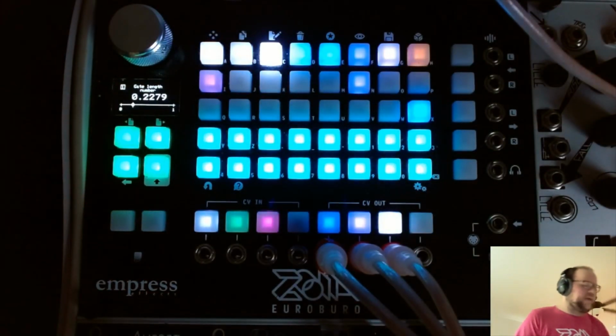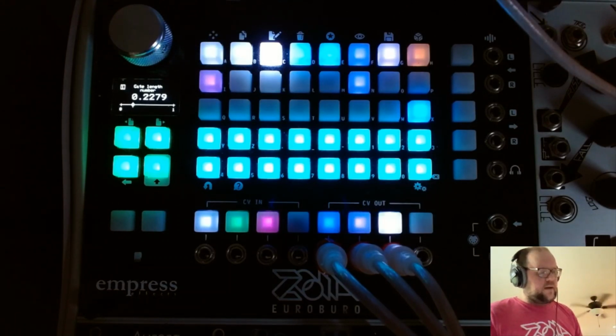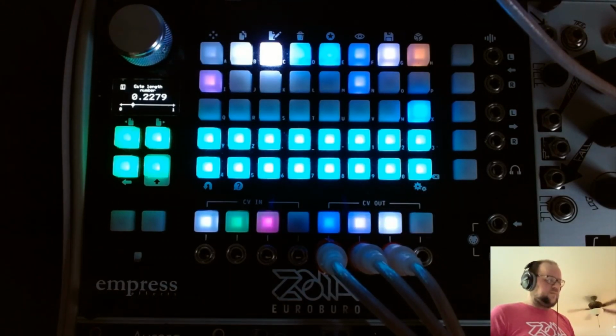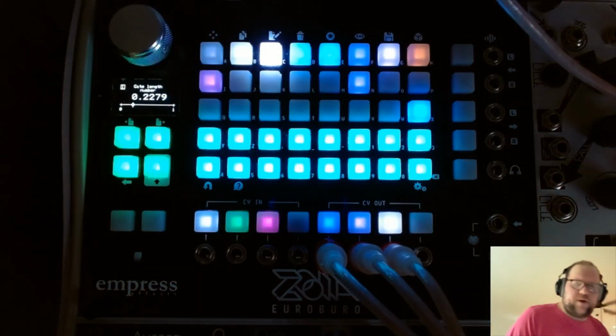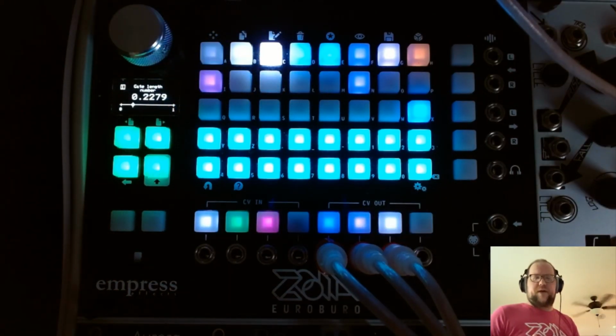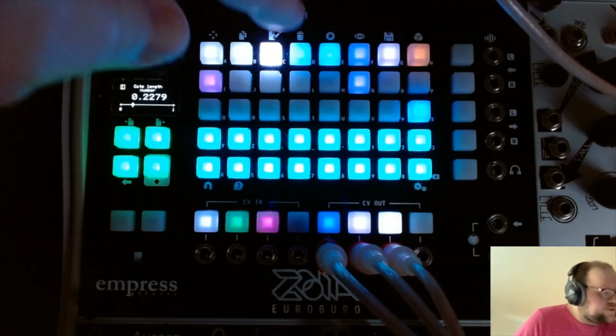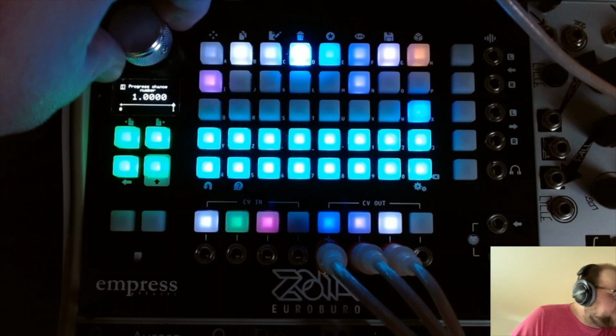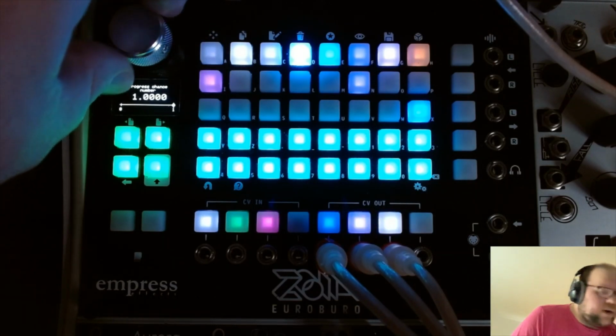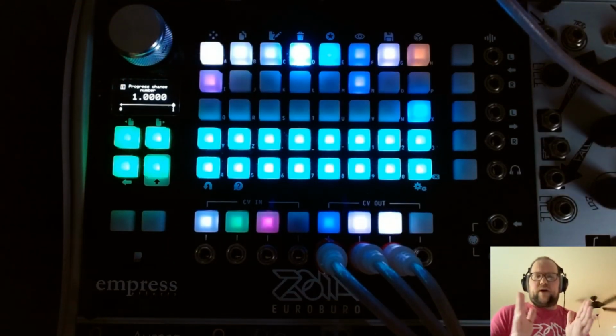We can adjust the gate length. And here's where the probabilistic stuff starts coming in. We have this control called progress chance, and as we turn it down, the sequence will get stuck on notes.